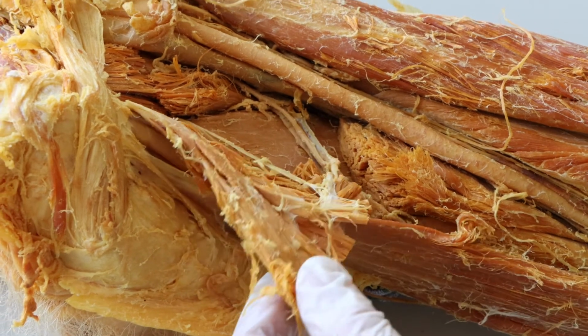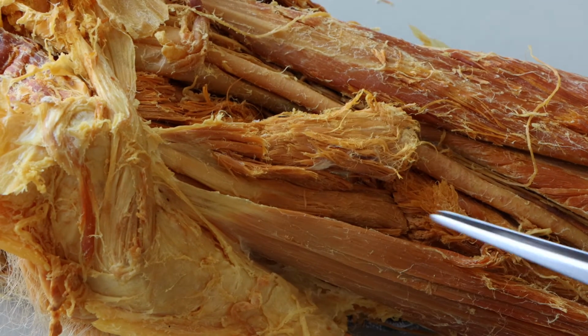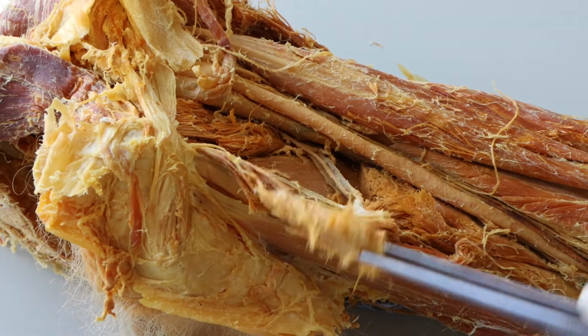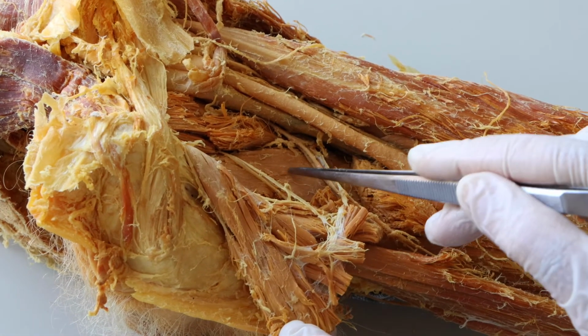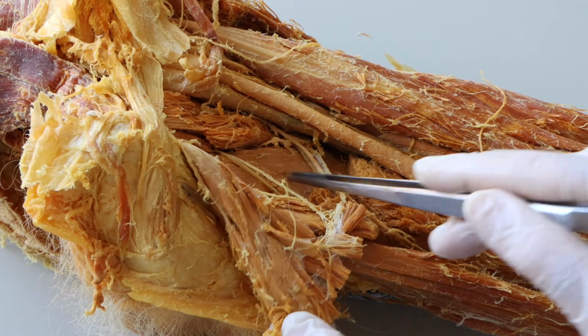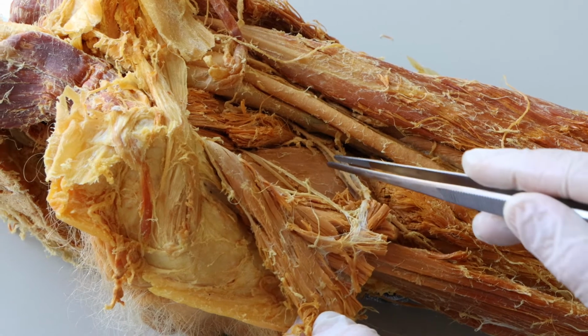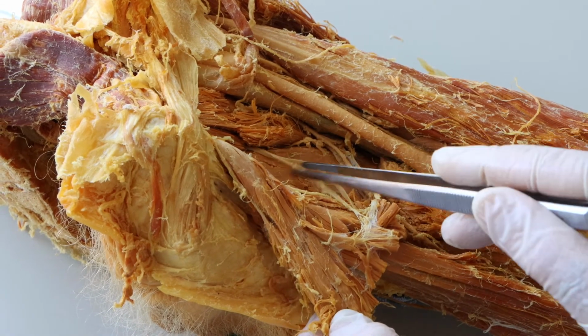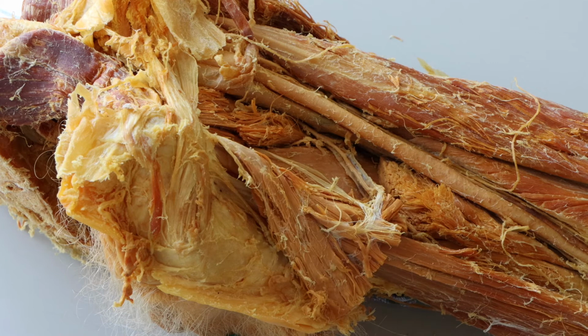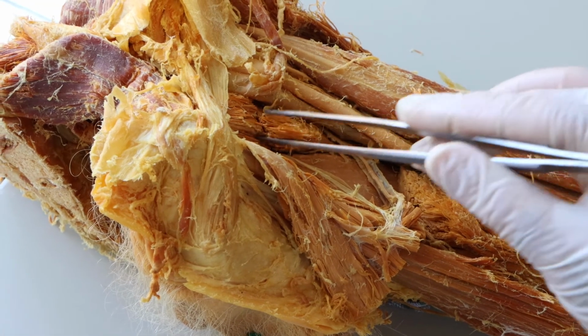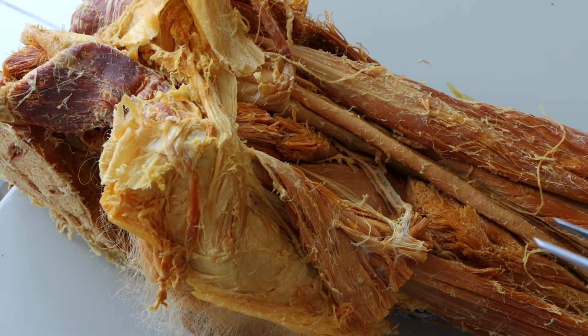Those muscles, the adductor longus, which is here, and I removed it, under that is adductor brevis, which is here. Both of them are typically innervated by the obturator nerve. Next muscle, which is more anterior, is called the pectineus muscle.